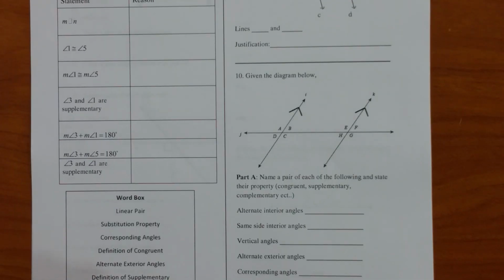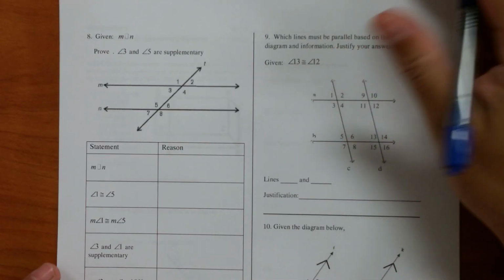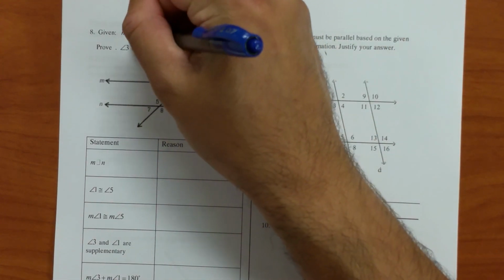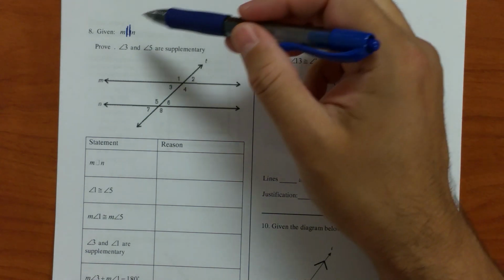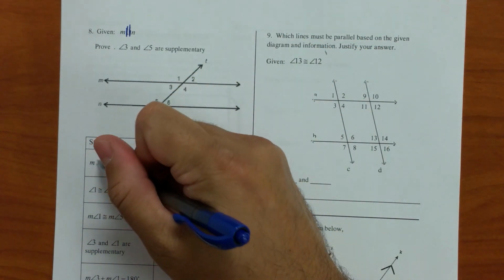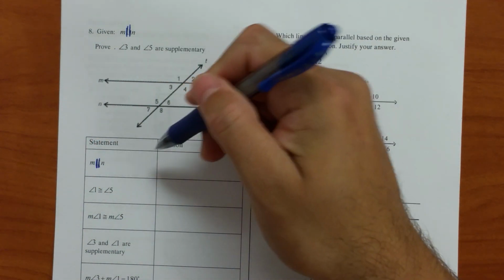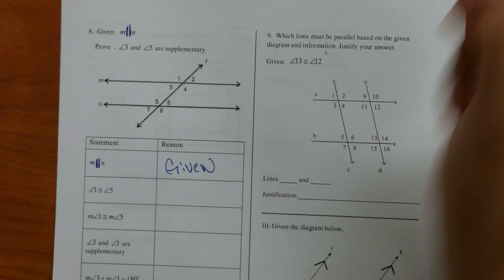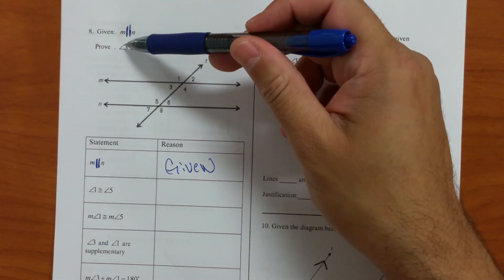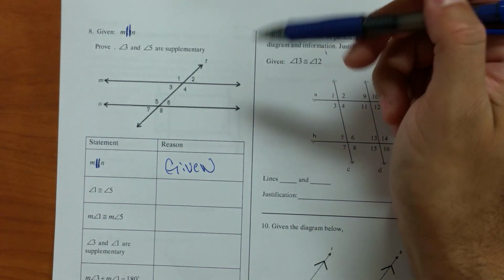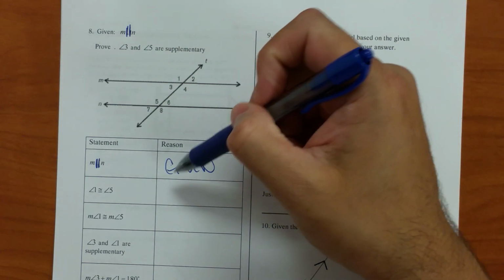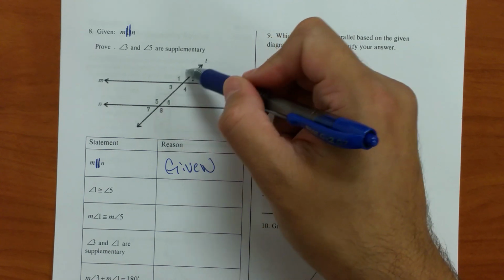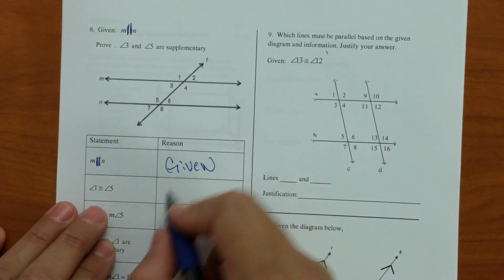All right. Let's take a look at number 8. On number 8 here we have another parallel one. Whenever I'm doing a 2-column proof, I should always start off with my given here. So prove 3 and 5 are supplementary. Now I start off with my given. So 1 is congruent to 5. Those two, their relationship is that they are corresponding.